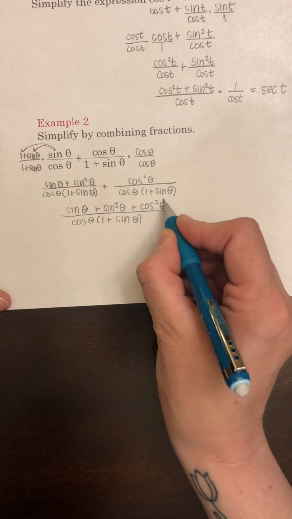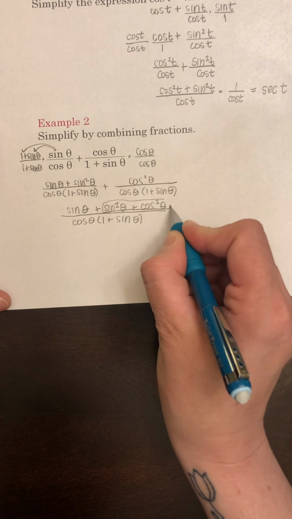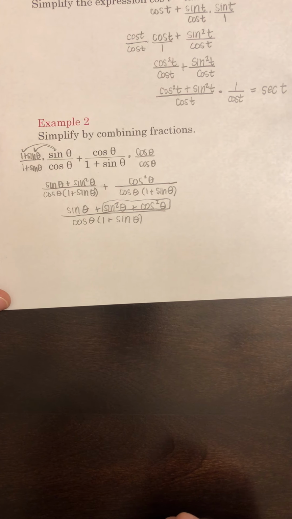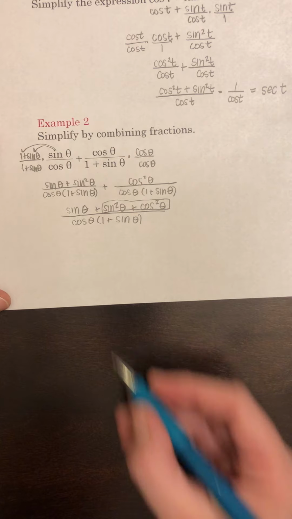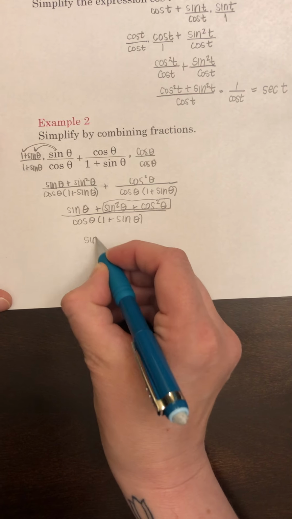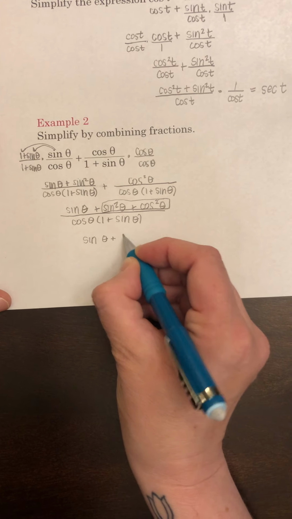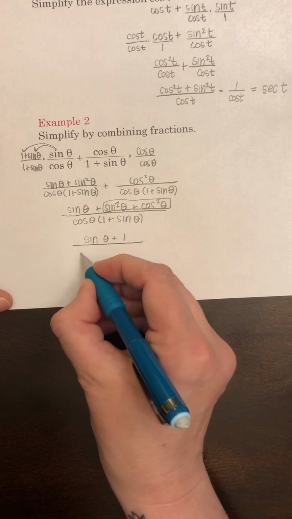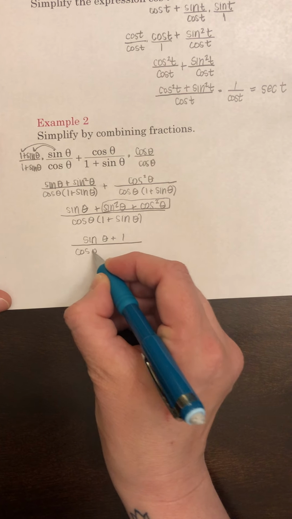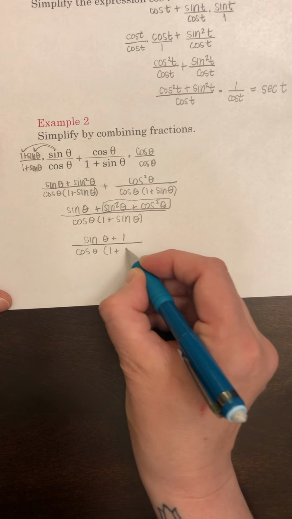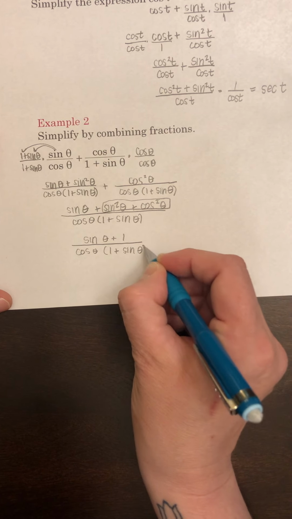Hopefully you notice this part right here. He seems to show up a lot. Remember, we just saw that that was the Pythagorean identity that equals 1. So now my numerator is sine theta plus 1 over my denominator of cosine theta times 1 plus sine theta.